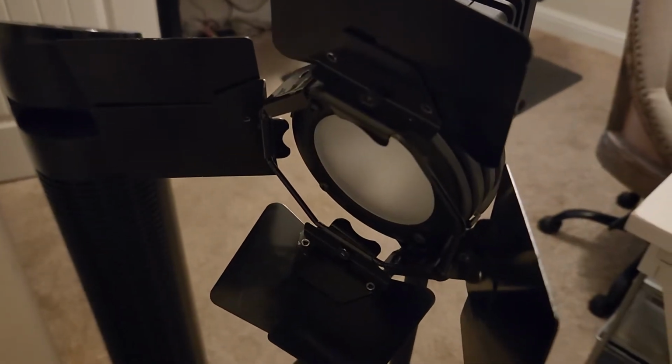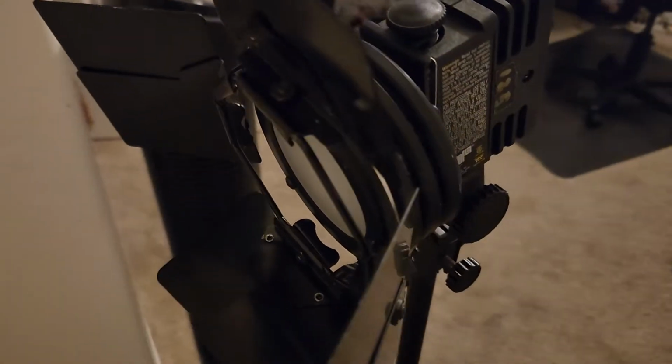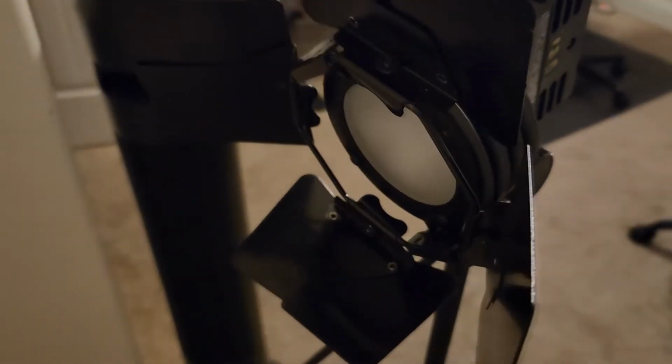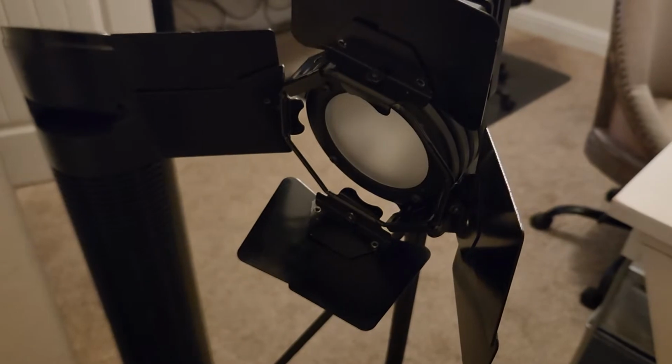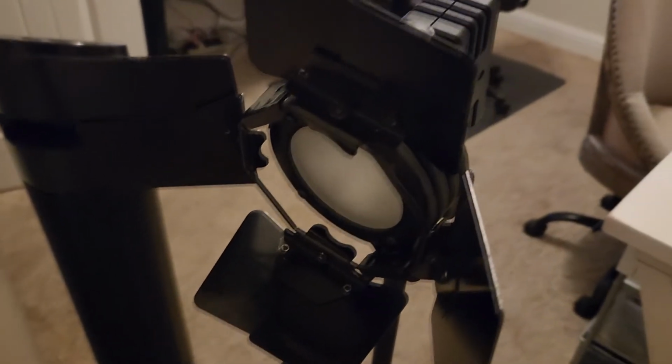Hello video production class. I want to show you an example of how you can diffuse hard light into soft light. We were talking about that in class, and I'm going to give you this demonstration right now.